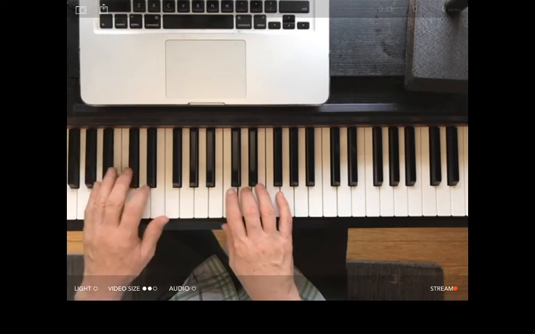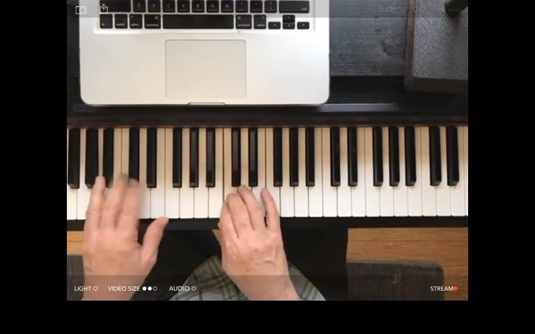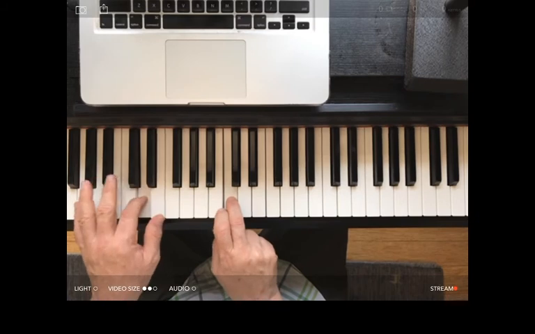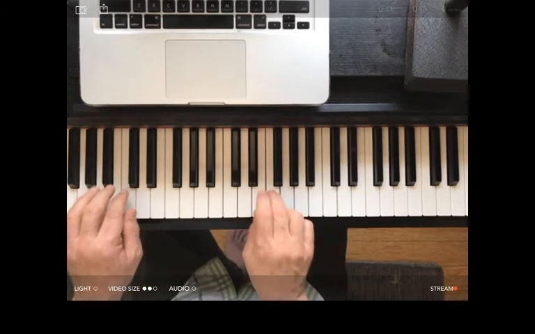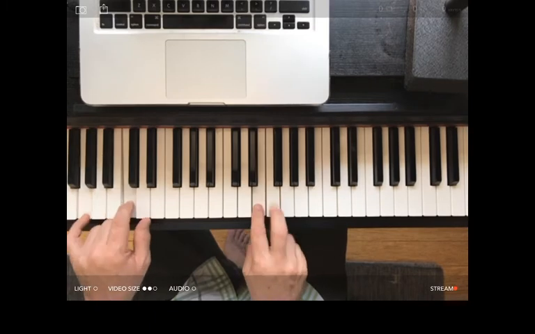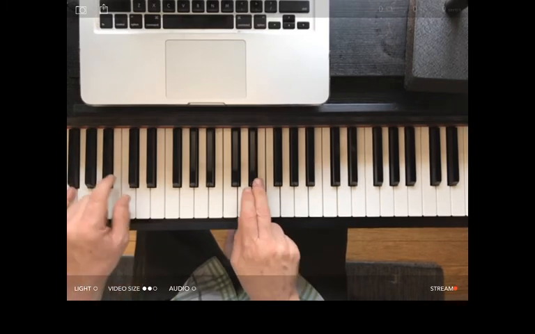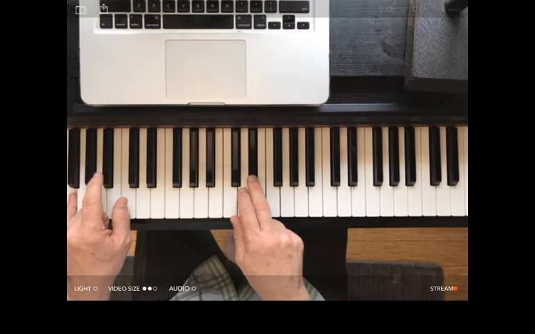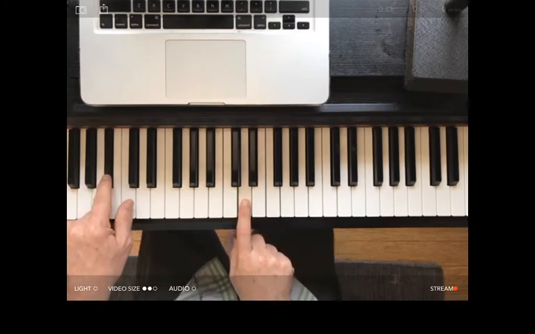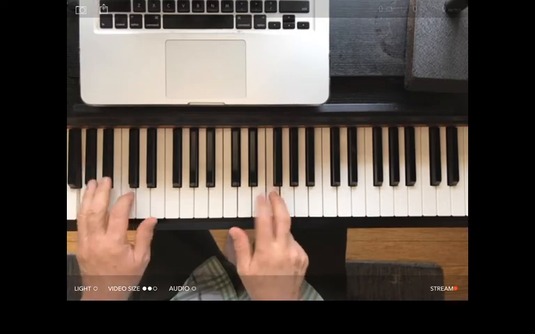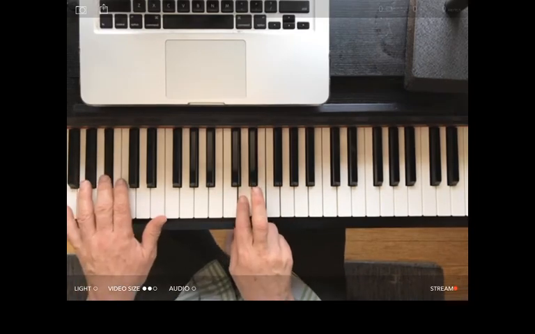Okay. A minor, D7, G minor. So here's G minor. There's the 7th, 3rd of C7, F minor. There's the 7th, 3rd of B flat 7. Now, like anything else in jazz, the theory is really simple. Just make this go here, just make this go here, right? Not too big a deal.